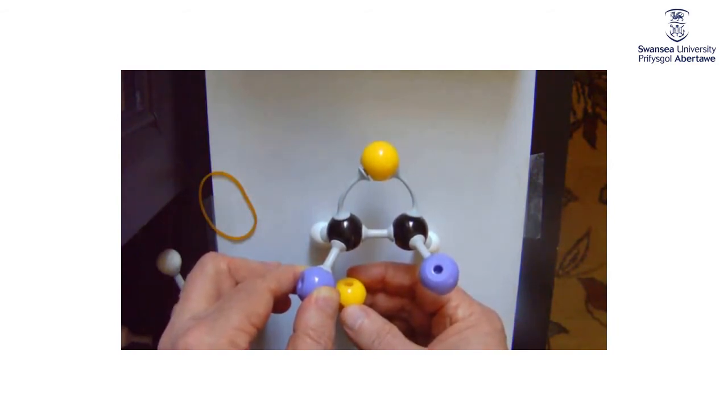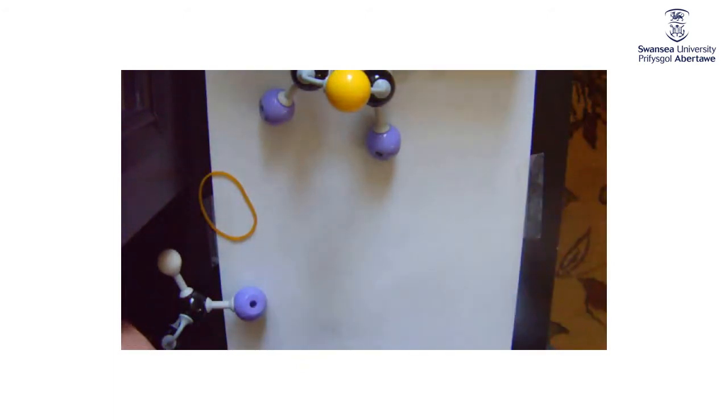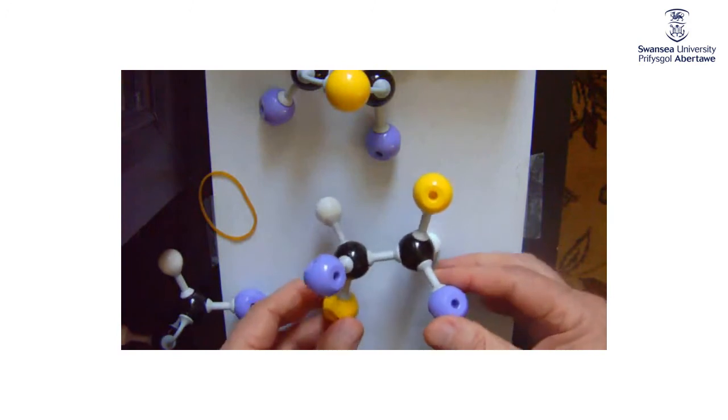So carbon 2, bromine on the bottom, carbon 3, bromine on top. Certainly did a lot of talking over that. Let's have a look. There we are.